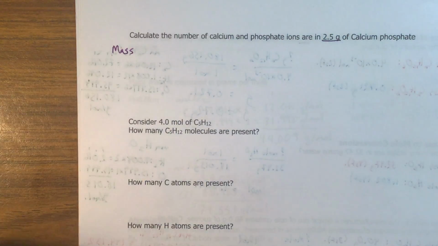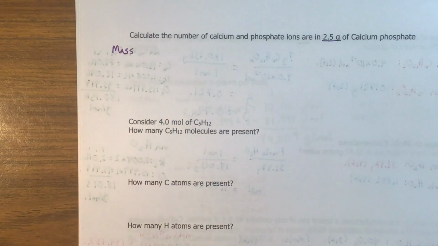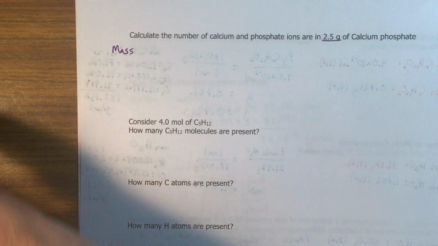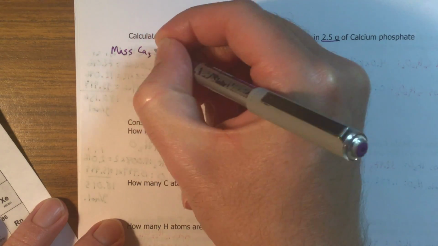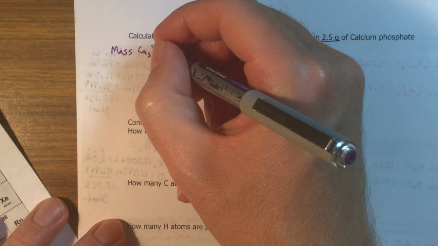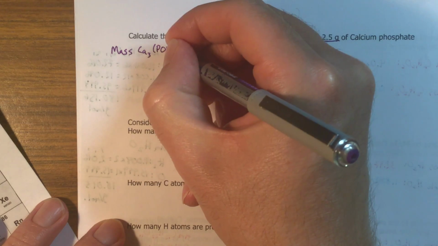of calcium phosphate. And calcium phosphate is Ca3(PO4)2.